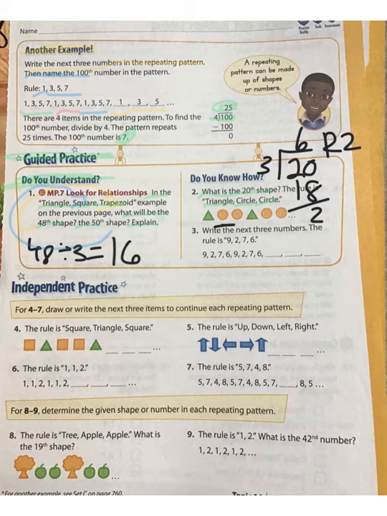And then our last one, we have write the next 3 numbers. The rule is 9, 2, 7, 6. So there are 4 numbers. We have 9, 2, 7, 6. And now again, we have 9, 2, 7, 6. So the next 3 numbers are going to be 9, 2, and 7.